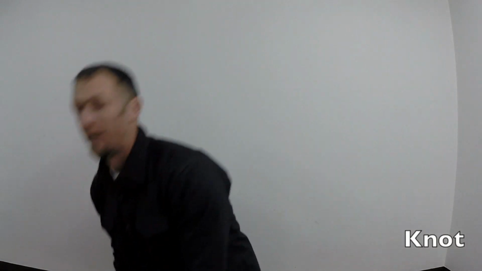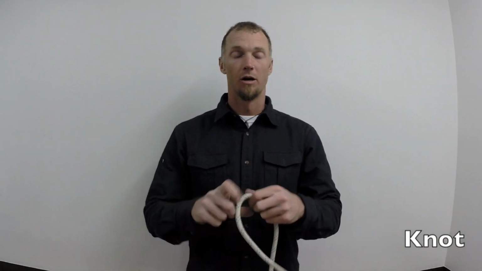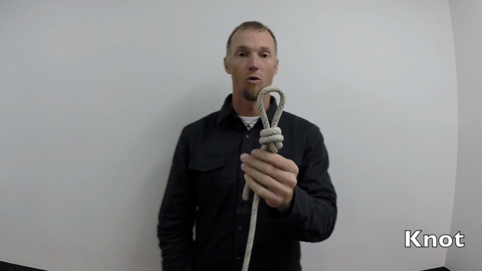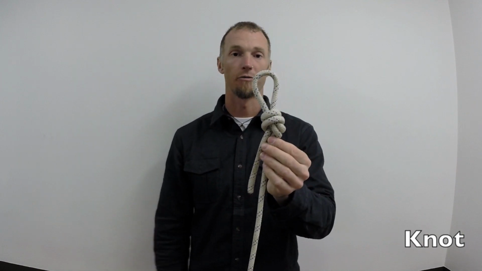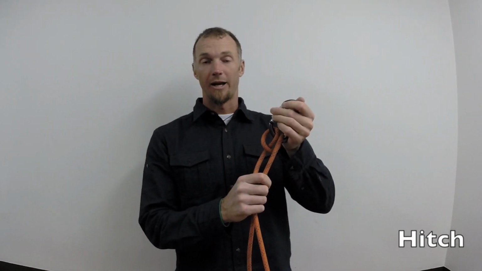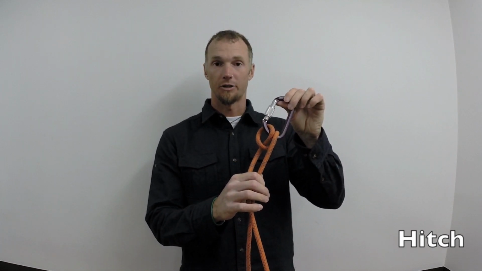When we talk about knots in our rope system, they are ties into a system that stand alone and that can function without anything clipped to them or tied around. So a knot like this overhand on a bight is a knot. A hitch, on the other hand, is something that does require either a carabiner to be clipped through it or for it to be tied around something, such as this munter hitch.